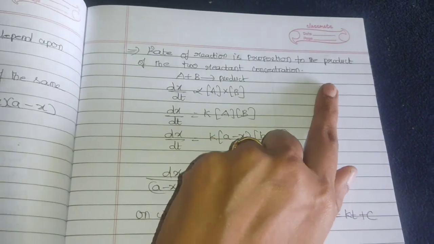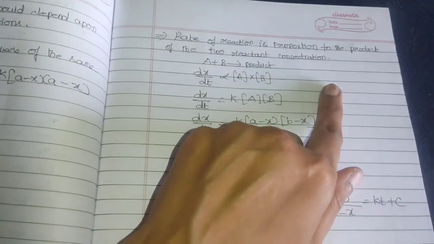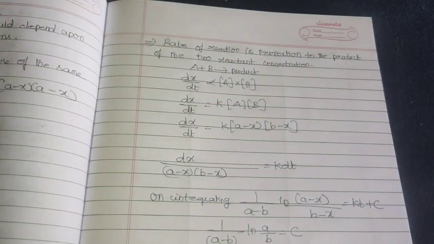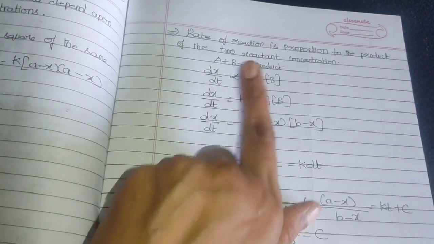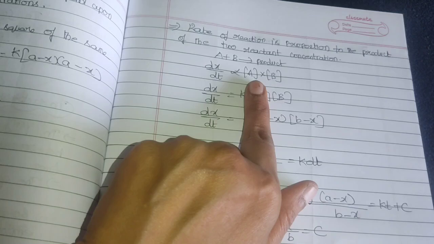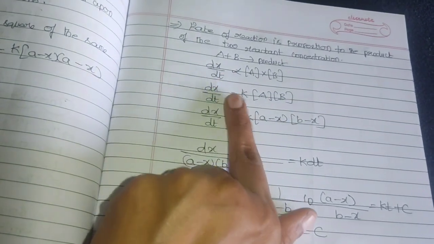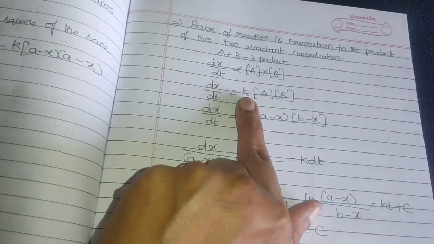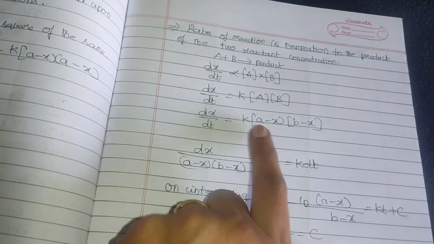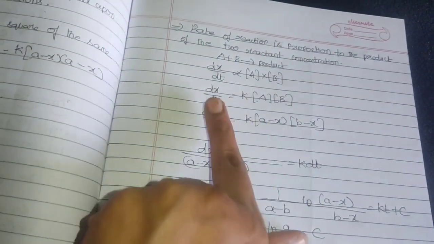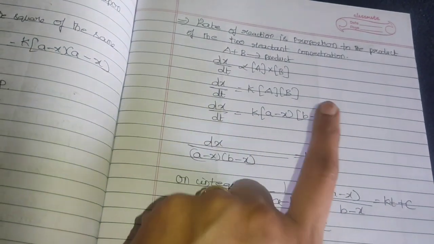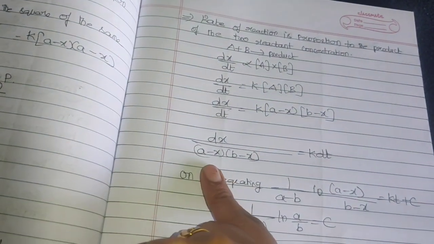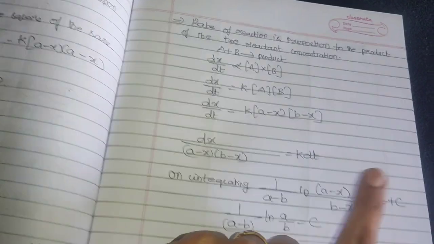Then the rate of reaction is proportional to the product of two reactant concentrations. When the two reactants are the same, we saw. When they are different, a plus b is equal to product, so dx by dt is proportional to a into b, that is dx by dt is equal to k, which is constant, into a into b. So a we can write a minus x, b we can write b minus x. So dx by dt is equal to k into (a minus x) into (b minus x). So we are bringing this down: dx by (a minus x)(b minus x) is equal to k dt.